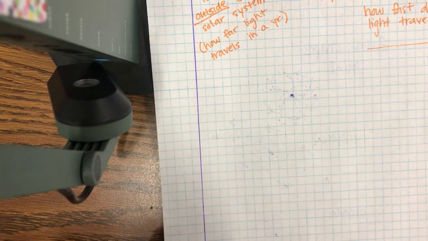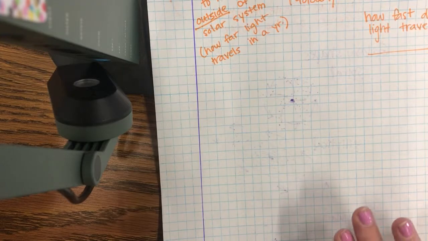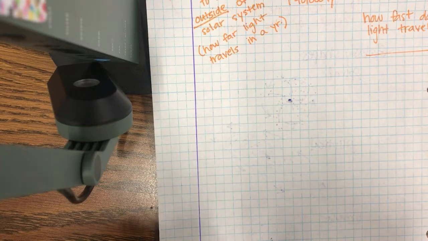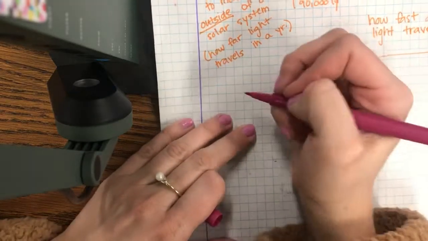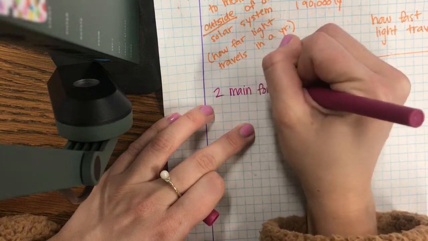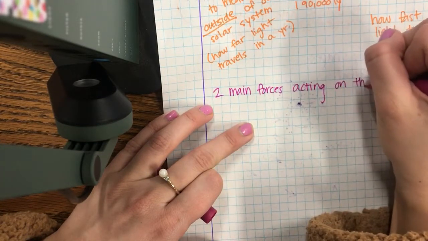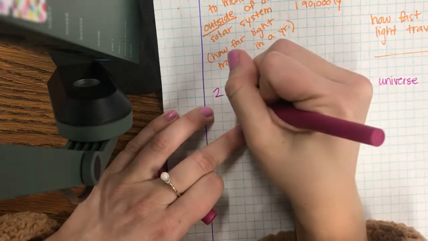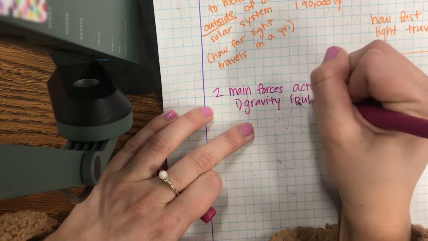So, talking about how gravity is a force. And it's not the only force acting on us in our solar system. So we have two, if I find my right pen, two main forces acting on the universe. So one is gravity, which we established is a pulling force.